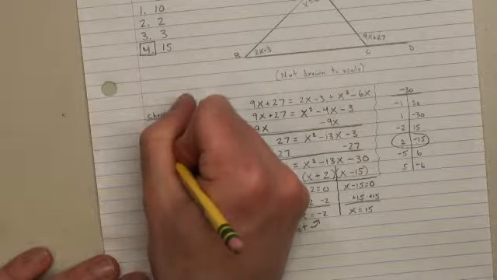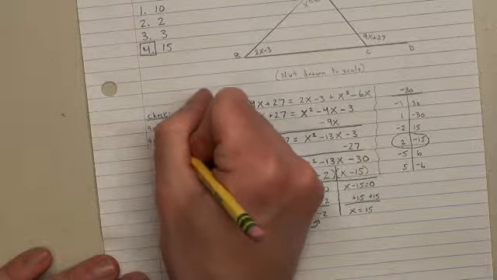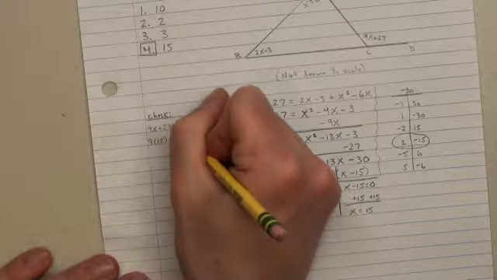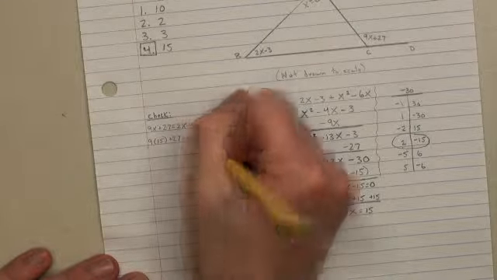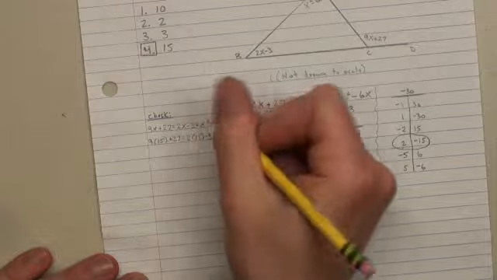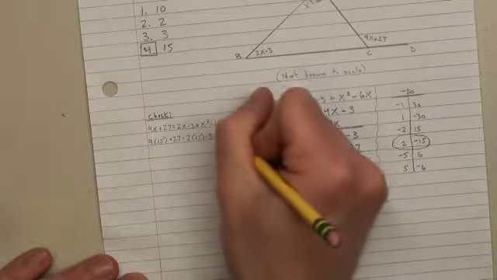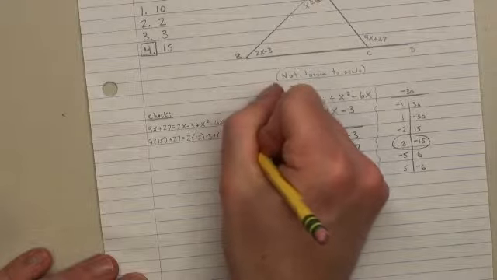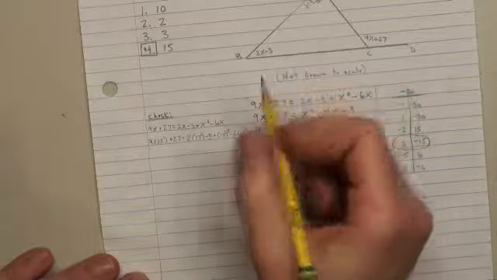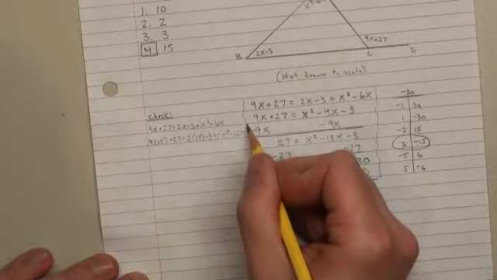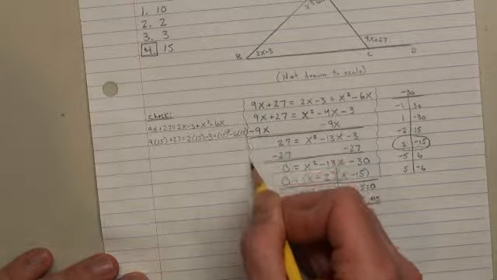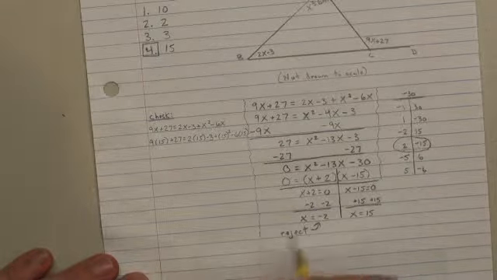So we have 9 times 15 plus 27 equals 2 times 15 minus 3 plus 15 squared minus 6 times 15. Let me put a little line here to separate our work.